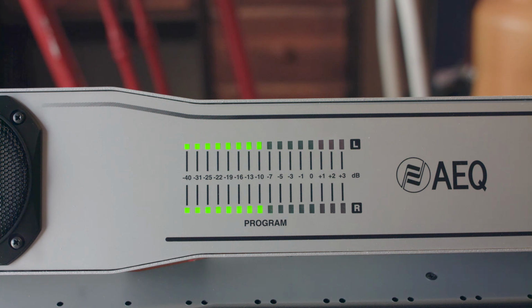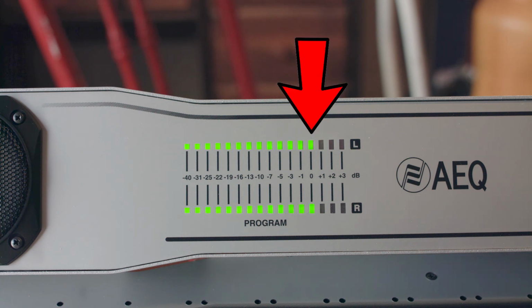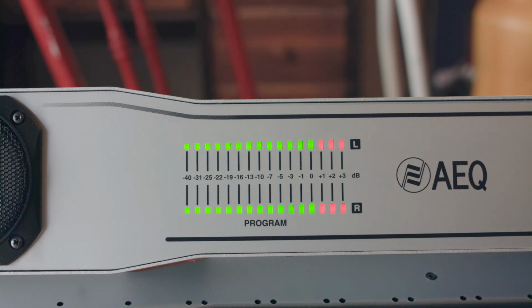Your job is to keep the levels as close to 0 without clipping into the red. That goes for all of the mics in the studio and every input running through the board. No red. For our colorblind friends, the last 3 lights in the meter are red. If your levels look like this, you are doing it wrong.